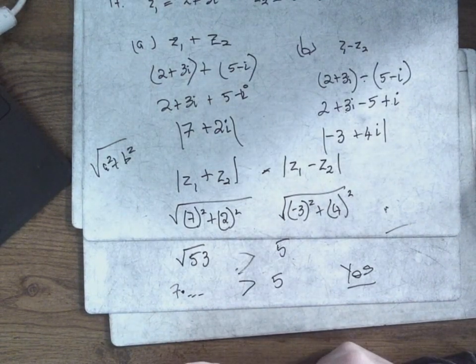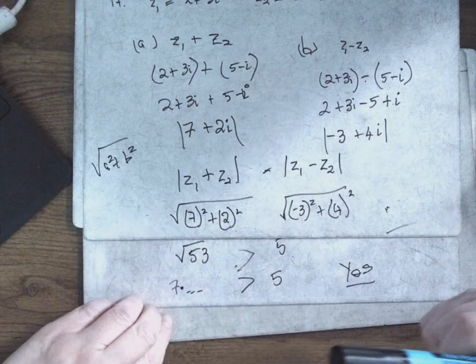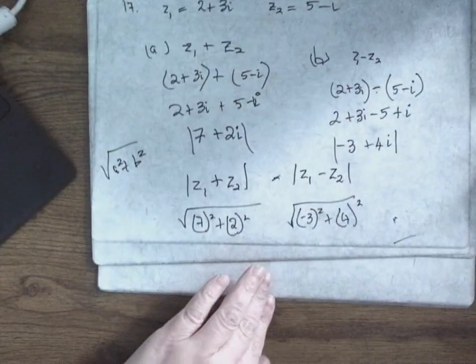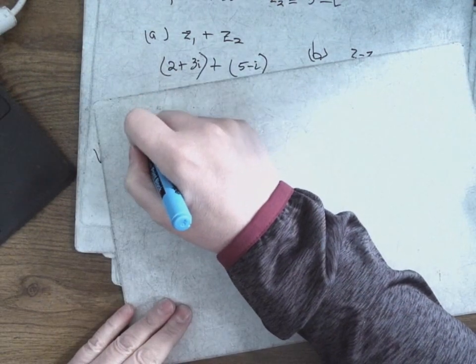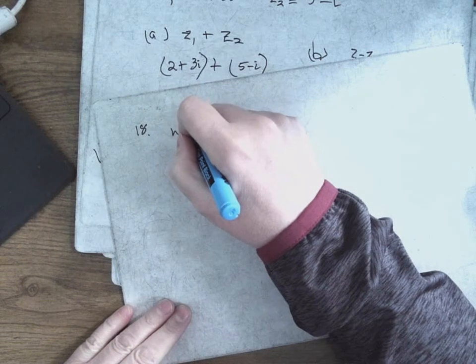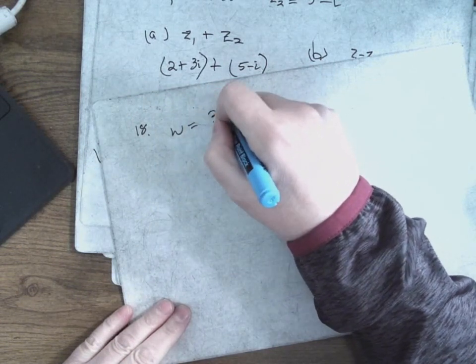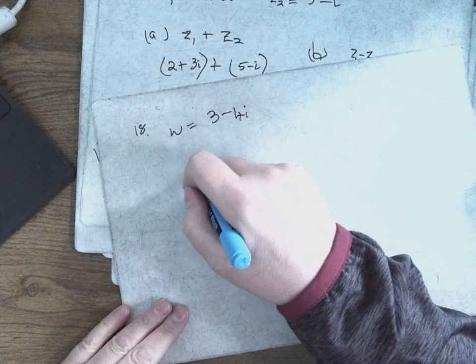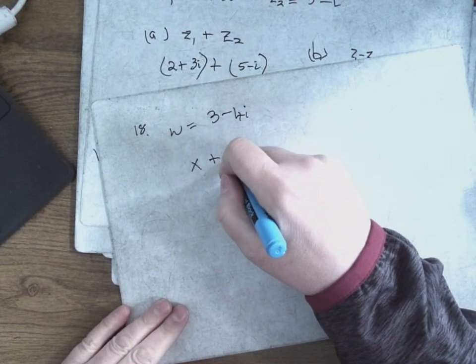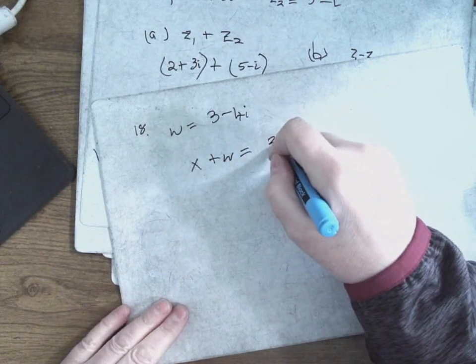Number 18, am I doing 18? Right, okay. So 18 is W equal to 3 minus 4i.